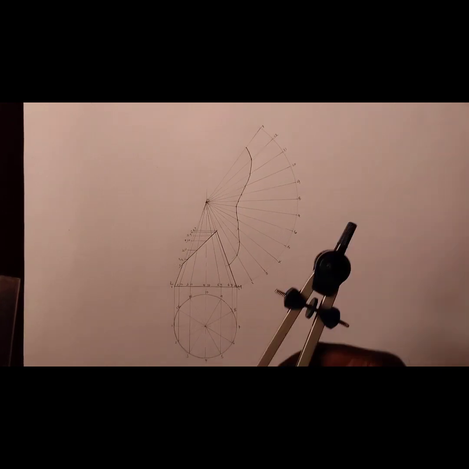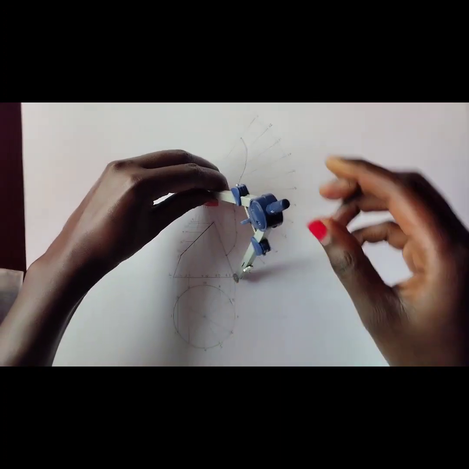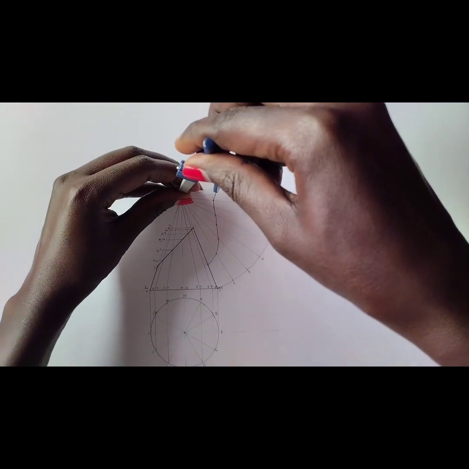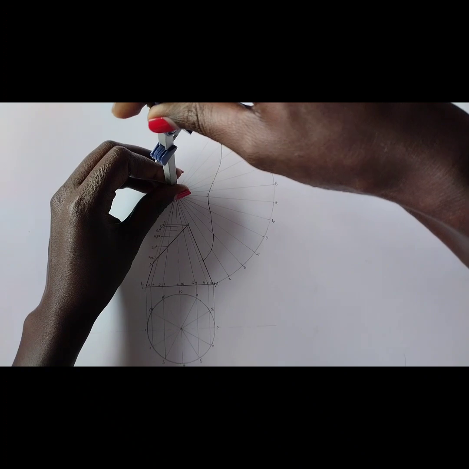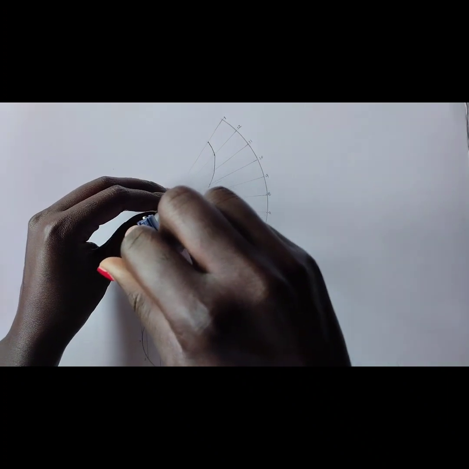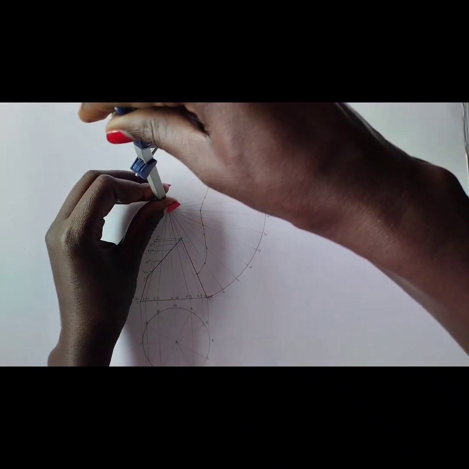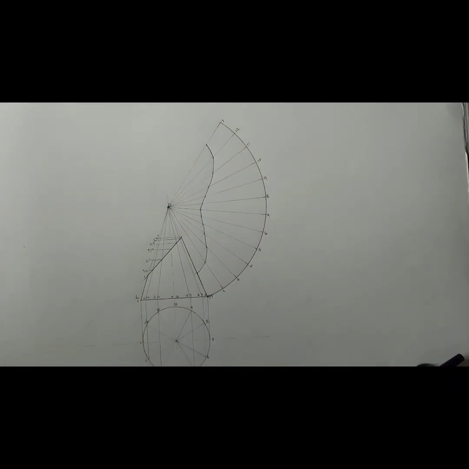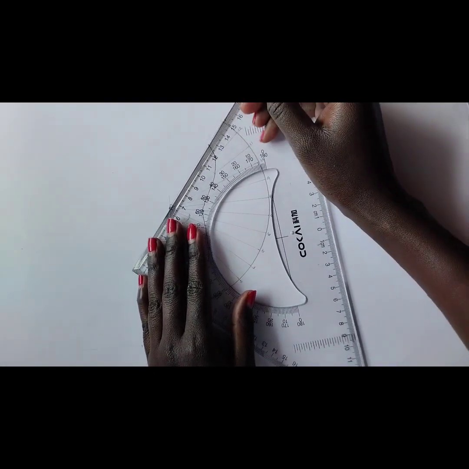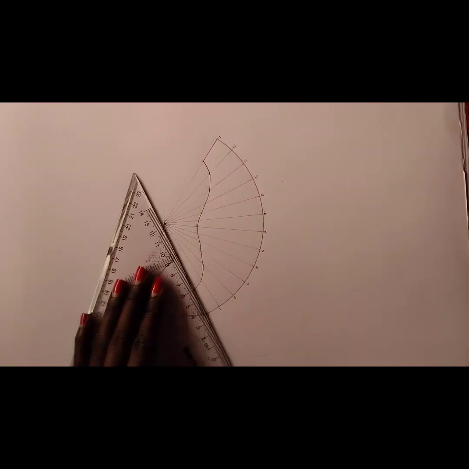Remember we have the lower curve, so we're going to darken the lowest curve. So we have that. We have also this side. Below the curve, going to darken below the curve.